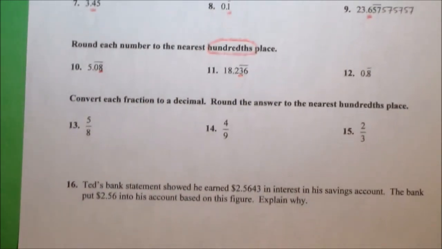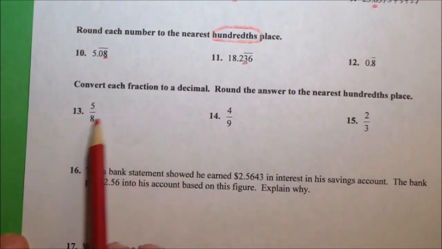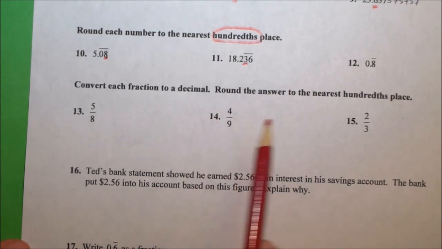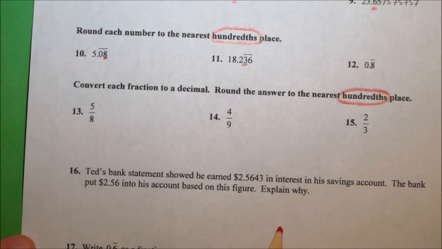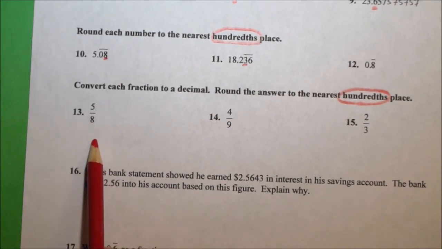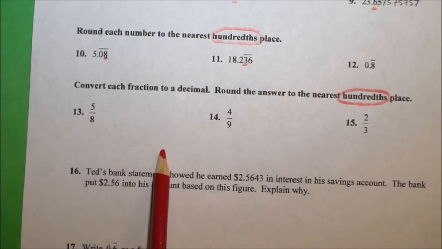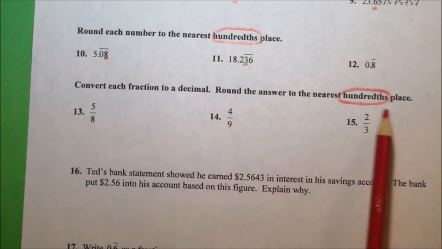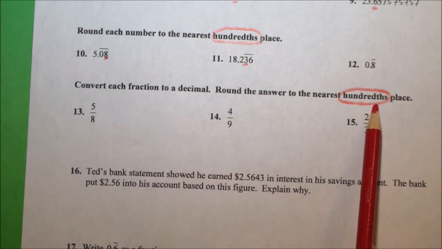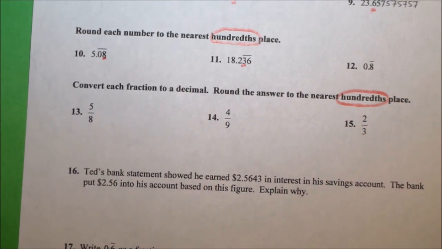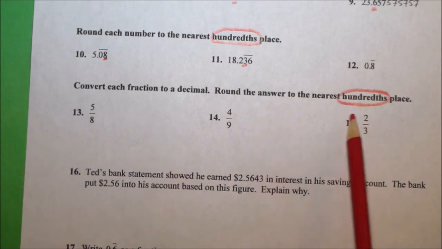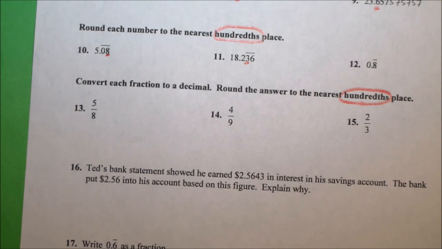All right, so then the next one down here is convert each fraction to a decimal, then round the answer to the nearest hundredths. Okay, so now you're doing the division problem first till you start seeing the repeating, and then you've got to get out. So if you're going to round to the hundredths, you've got to keep dividing until you have something in the thousandths place in your quotient, in your division answer. So then that's the number that tells you what to do with the number in the hundredths place.